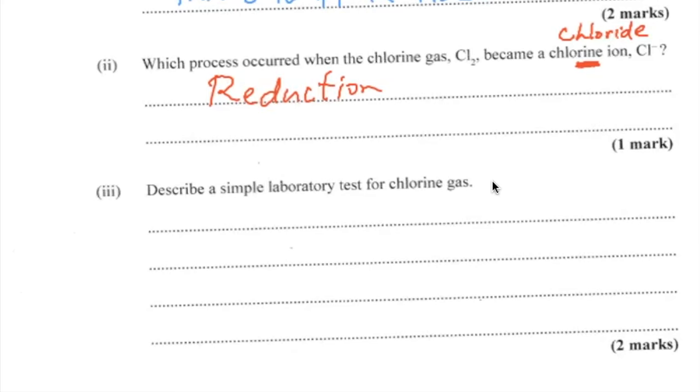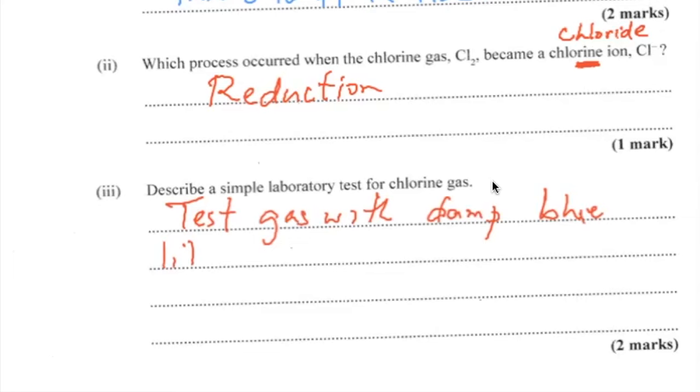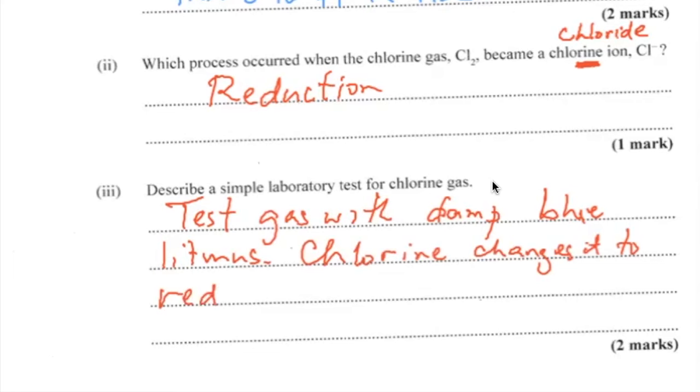All right, so to test for chlorine, we test this gas with damp blue litmus. In the presence of chlorine, we tell them chlorine changes it to red, then bleaches it.